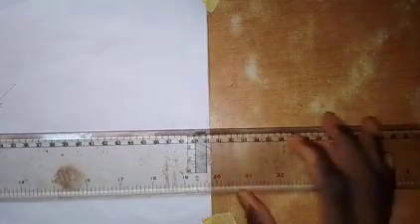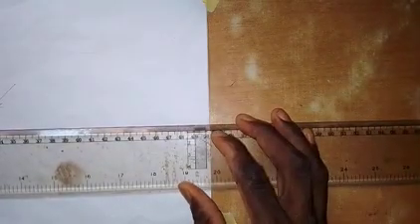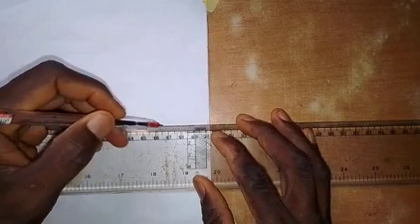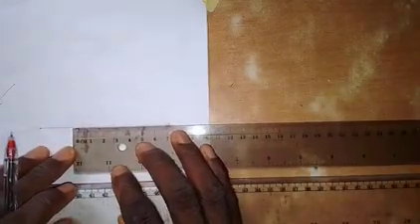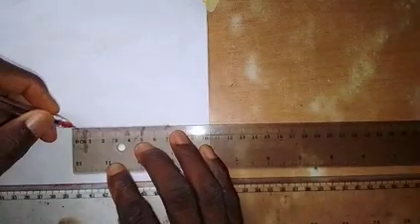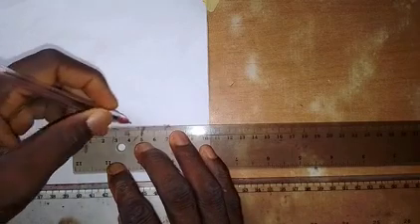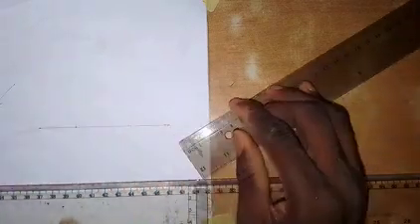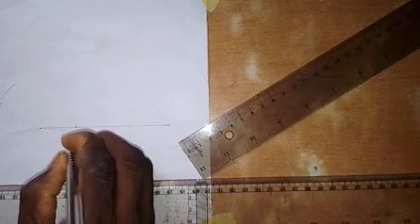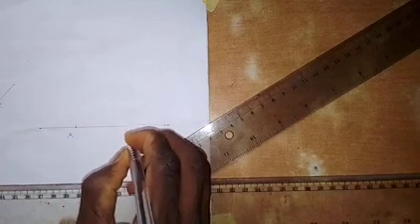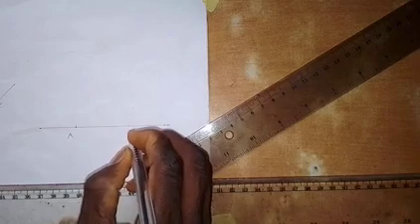So let's go and construct the given quadrilateral. It goes as follows. The first thing that we need to do here is to draw a horizontal line. Then we take a measurement of 40 millimeters on this line. So this is the starting point, and this is 40 millimeters. This point is point A, and here we have point B.